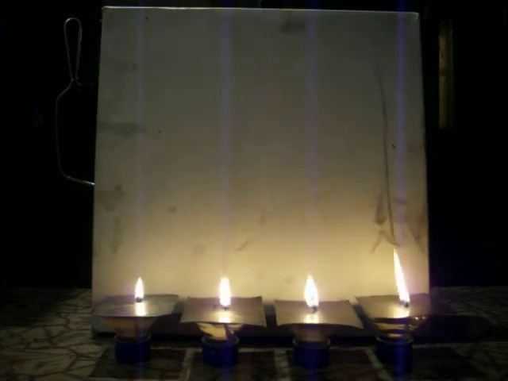I'll just adjust the one wick a little bit to get them even.